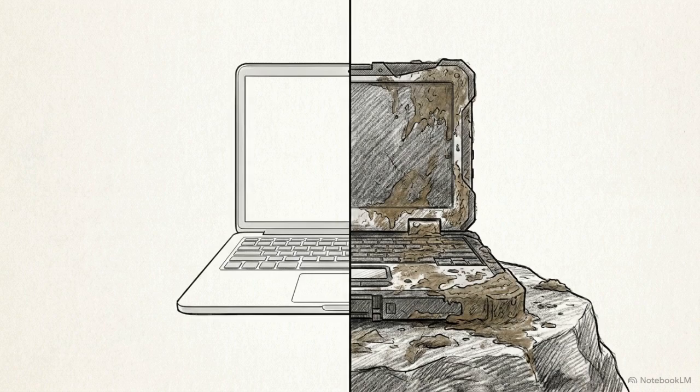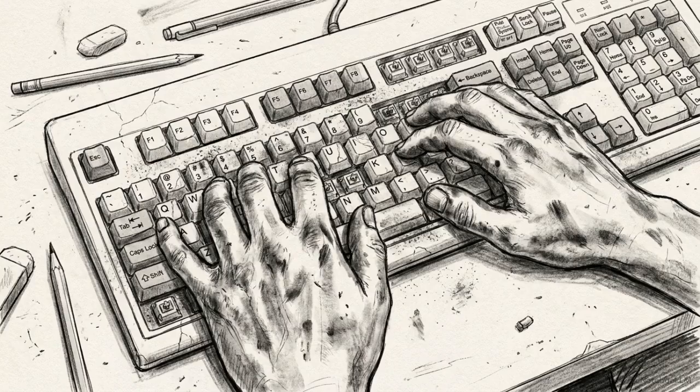Software designed in a vacuum fails in the dirt. Tuning your QoS is how we force our code to respect the harsh realities of physics and networking. Let's look at how it works.